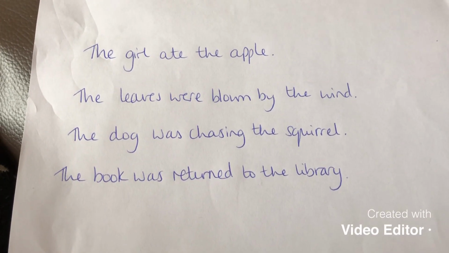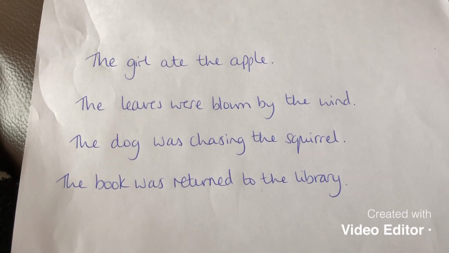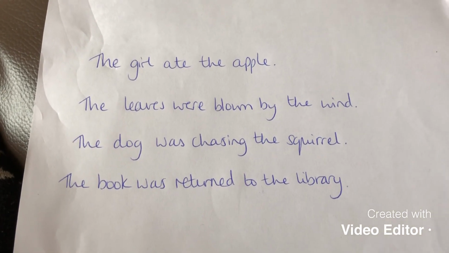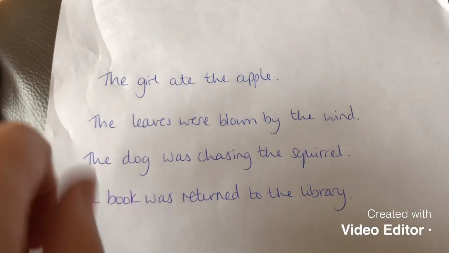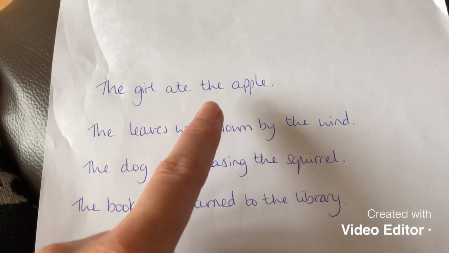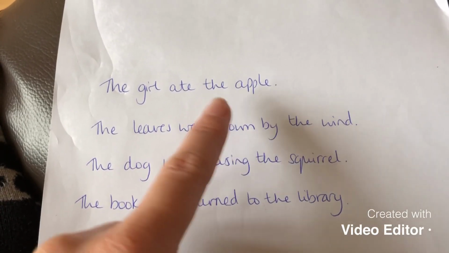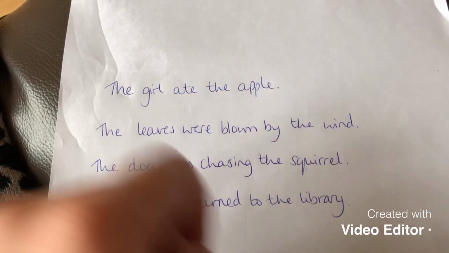So in the first one, I've got the girl ate the apple. So the girl is doing something to something else. She's eating the apple. So that would be active. And if I was going to turn it to a passive voice, then it would be the apple, who's having something done to it. The apple was eaten by the girl.